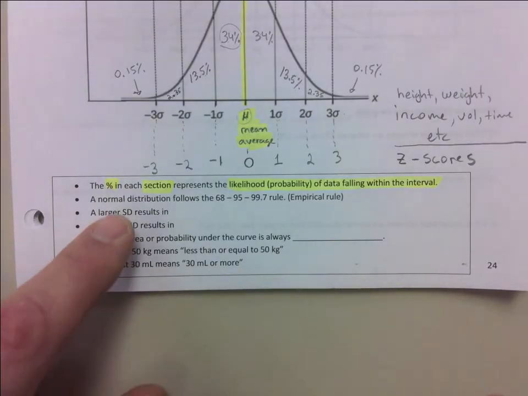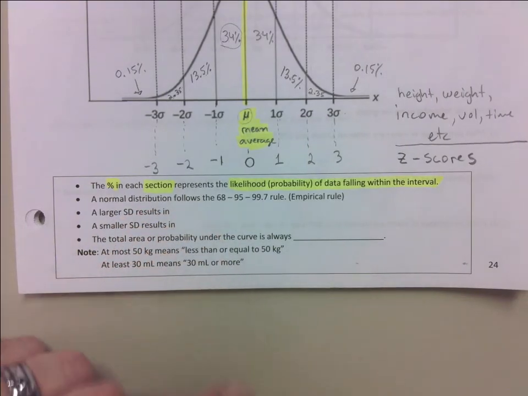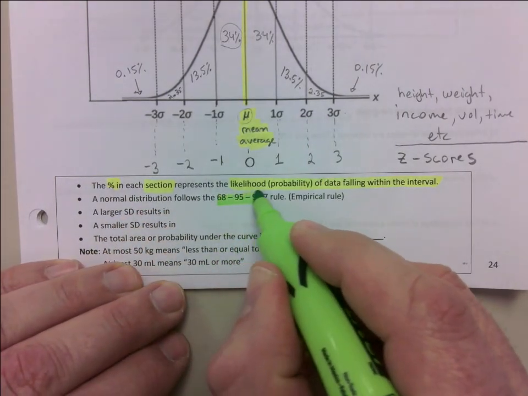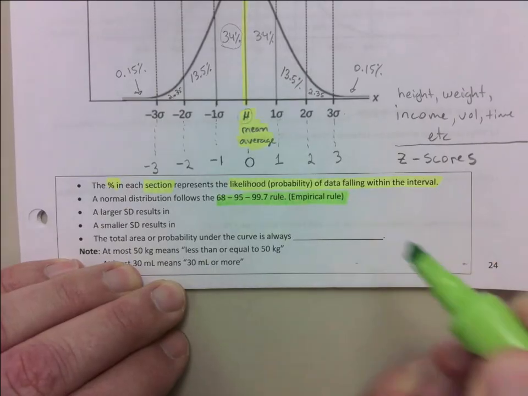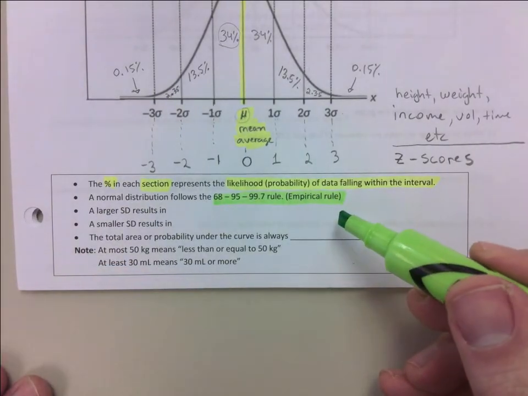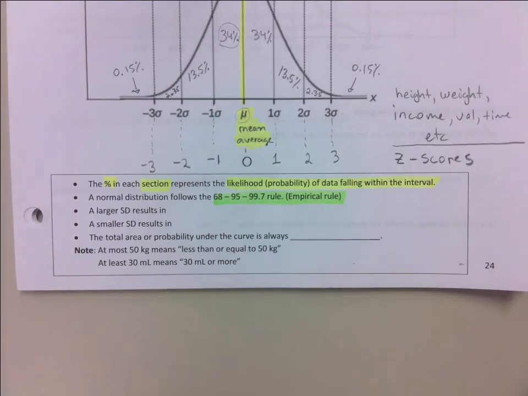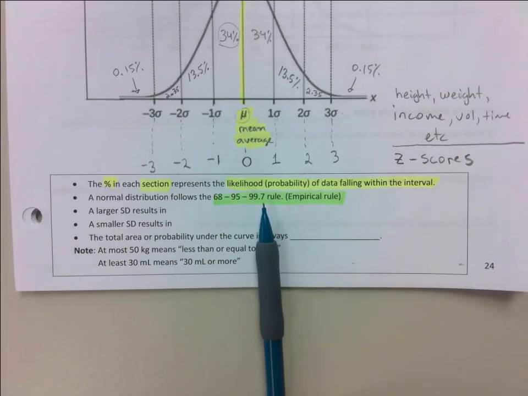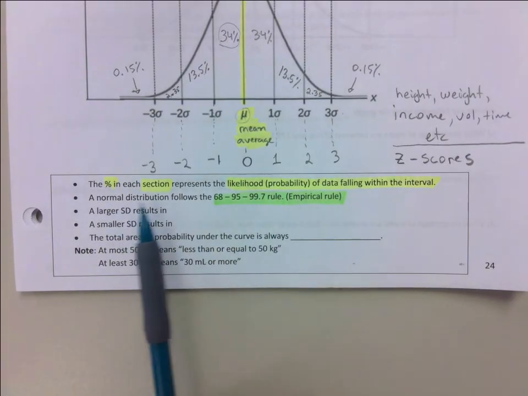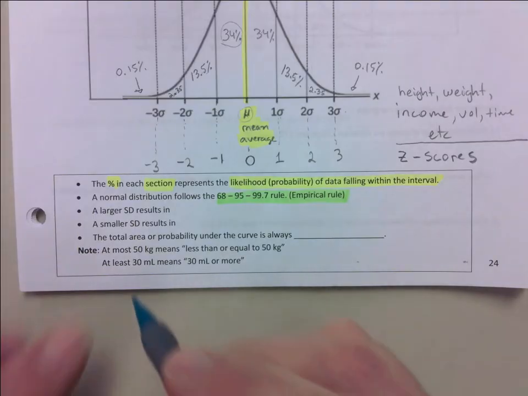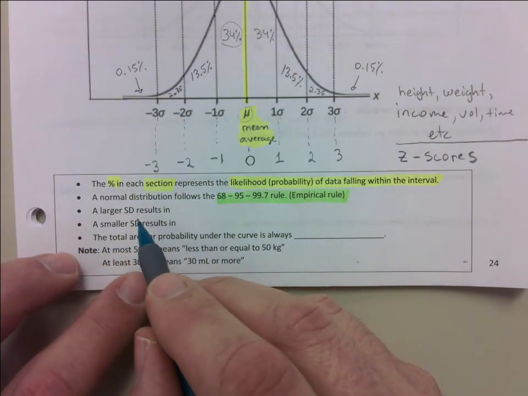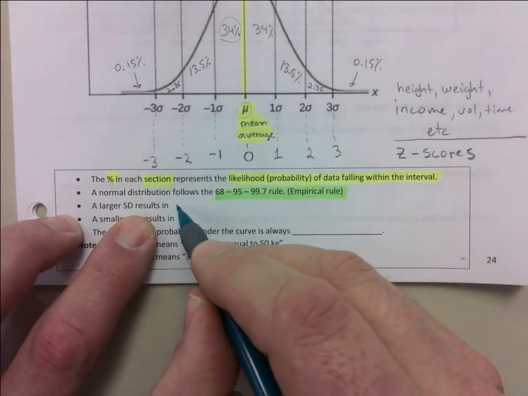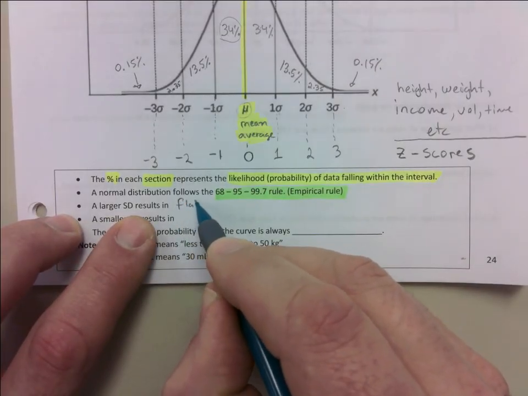Another one here, normal distribution follows the 68, 95, 99.7 rule. It's called the empirical rule. So we have to observe the 68, 95, 99.7 to say that something is normally distributed. A larger standard deviation results in a flatter curve.